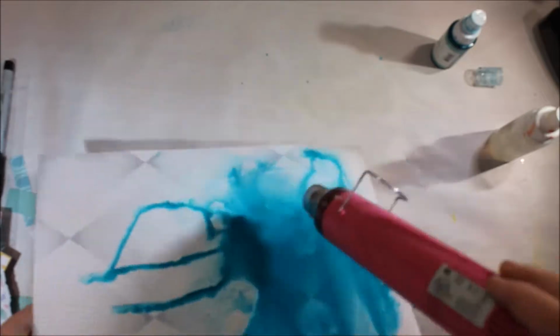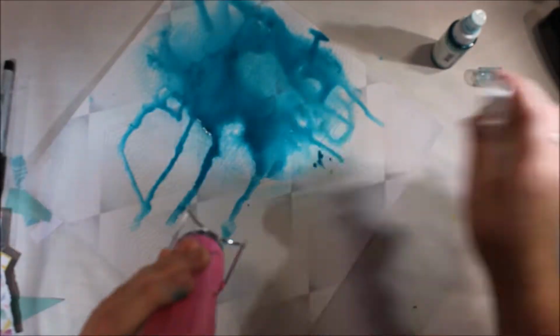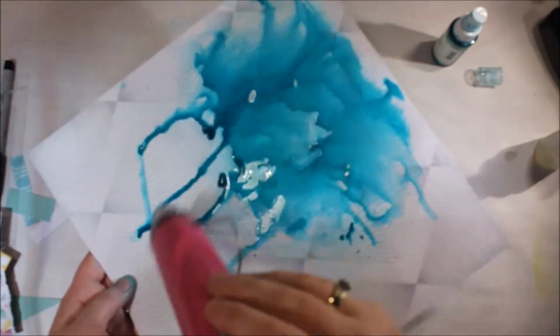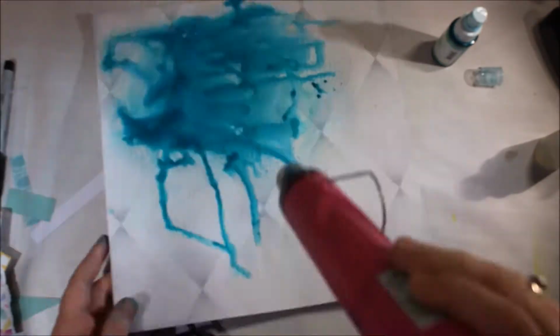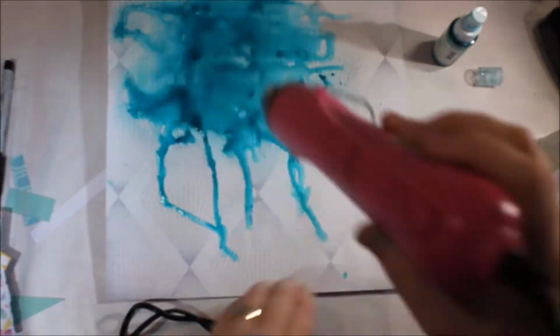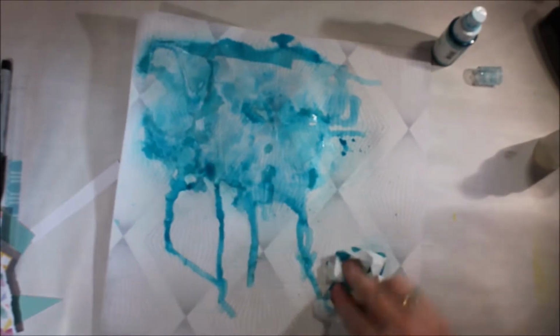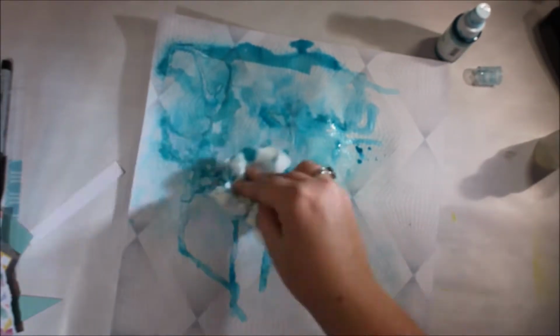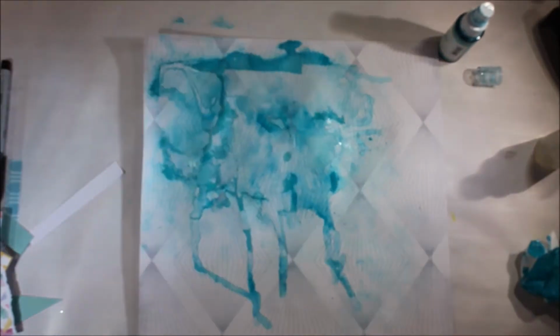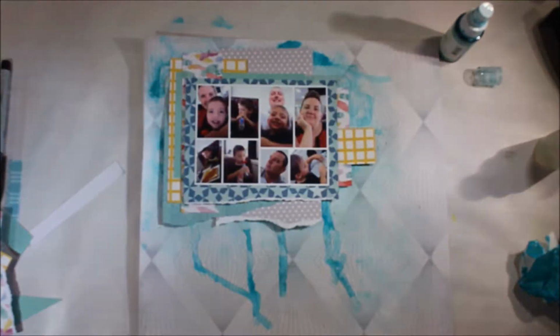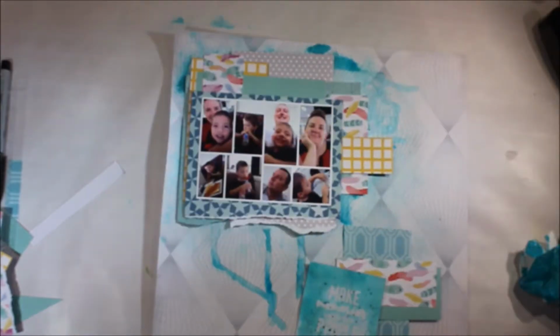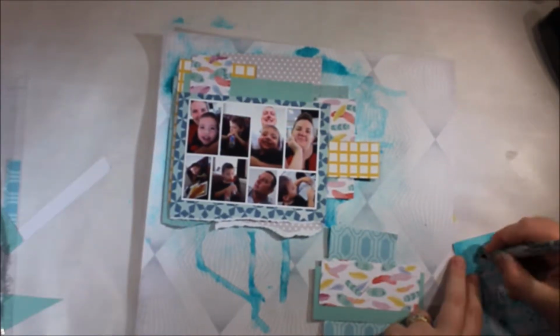Now earlier in the video I actually added a coat of gel medium to that background paper, just so that I would have a little bit of time to work with this mist that I'm applying. So I wanted a watercolor type background, and at the moment it looks just really messy and untidy, but you can see as I've sponged some of it away and used the heat gun to move some of that around, you lose that really dark, intense background color.